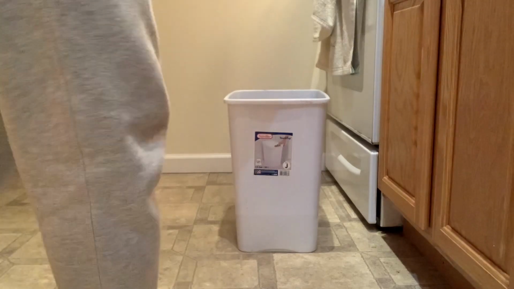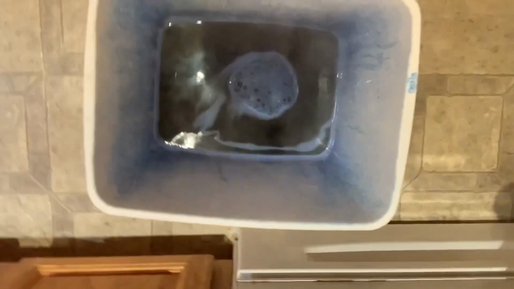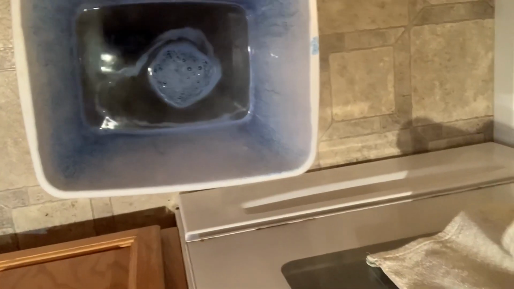While I wait for that to set, I will show you what the dye currently looks like. It currently looks like this. I have to let that sit for a few minutes and then I'll start adding fabric.